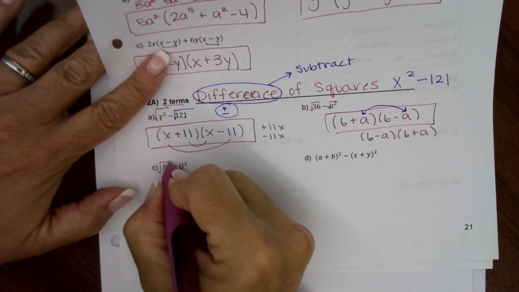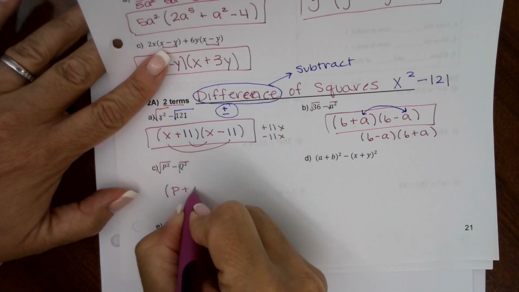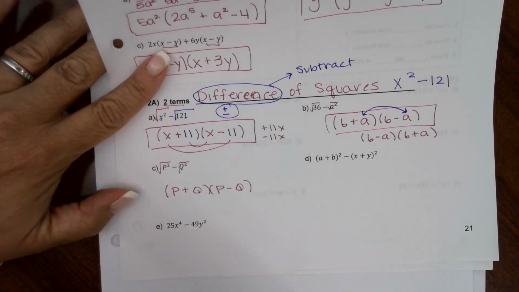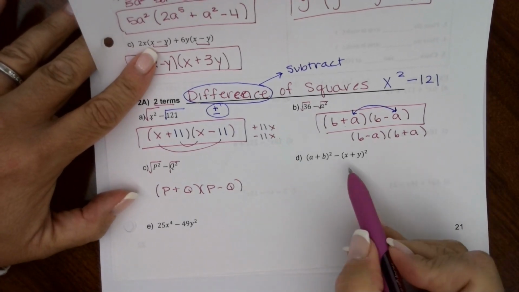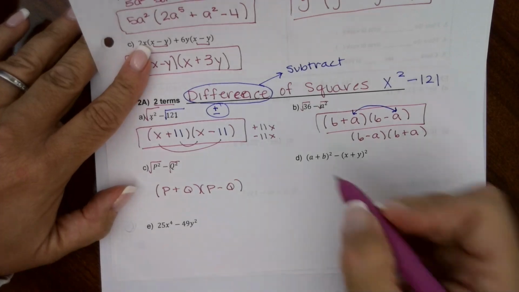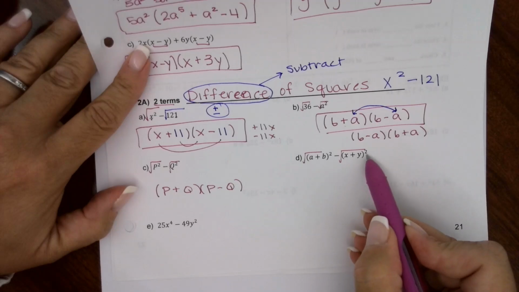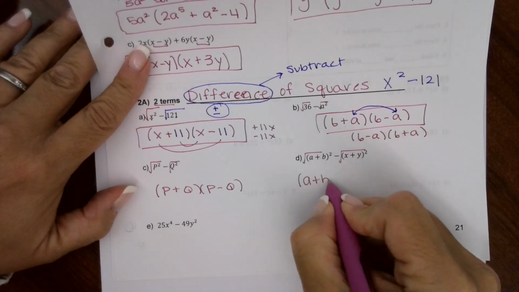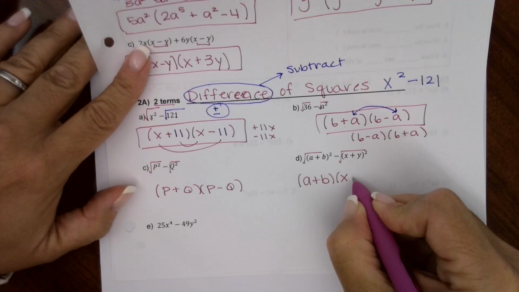Okay? Now, don't let it jam you up if it's not letters. So I can take the square root of p, and I can take the square root of q, so I would have p plus q and p minus q. Okay? Now, in this case, this is a difference of squares. I can take the square root of this first term, and I can take the square root of the second term because it's squared. So my first term is going to be a plus b, and then that's going to be times x plus y.